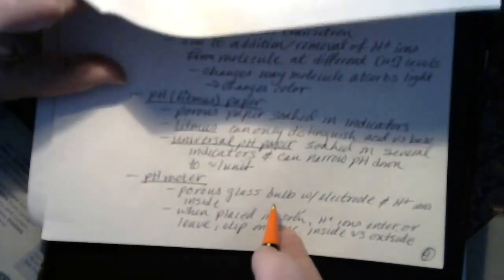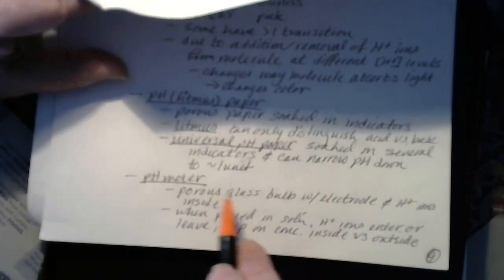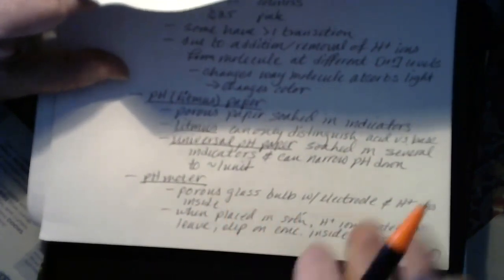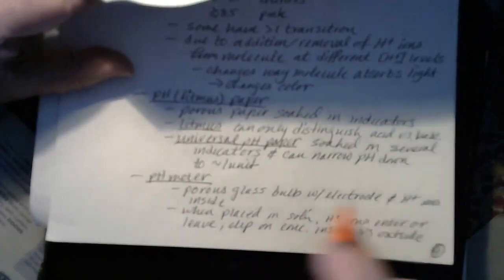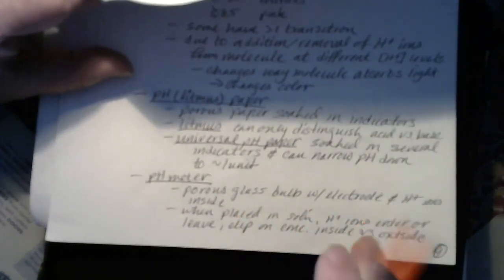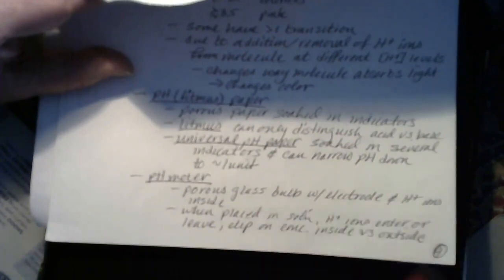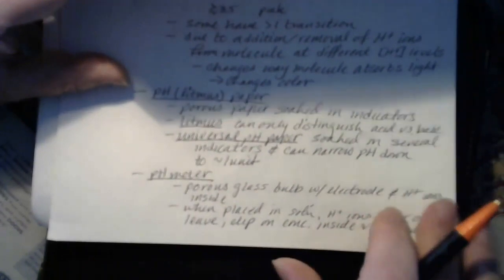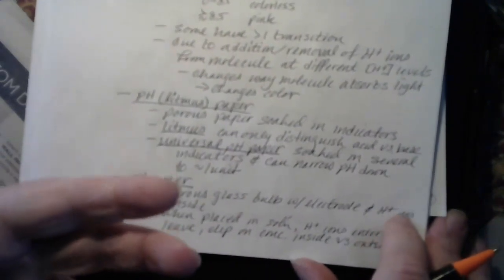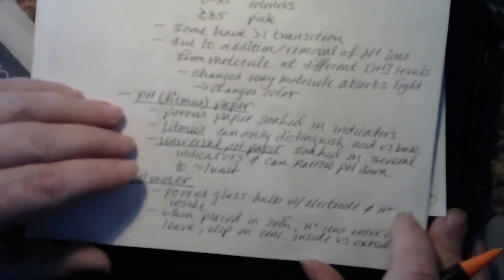There's also the pH meter. A pH meter is an electronic device, of course, that involves a porous glass bulb. That's the electrode. Well, actually, the electrode technically is inside the porous glass bulb. And inside that porous glass bulb is an acidic solution, a solution of H+ ions. When that bulb is placed into a solution that contains a different concentration of H+ ions, then H+ ions will travel through the glass membrane one way or the other, either in or out.